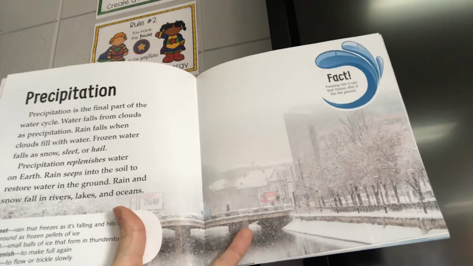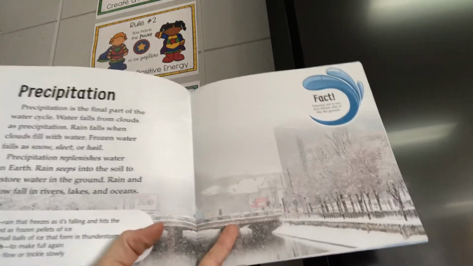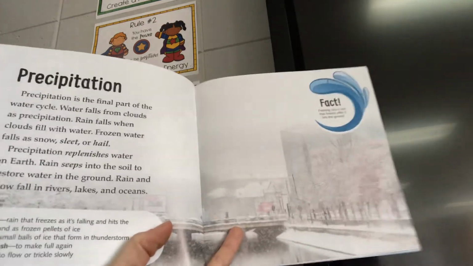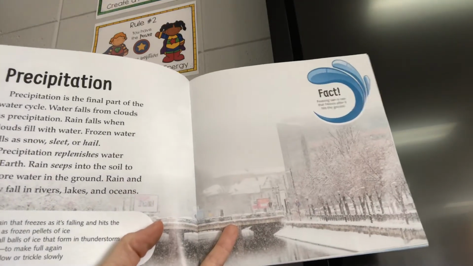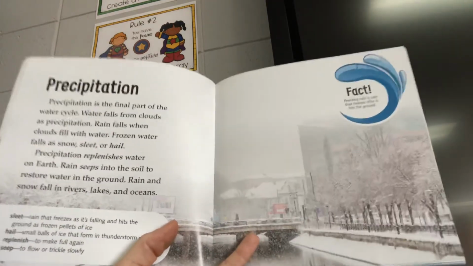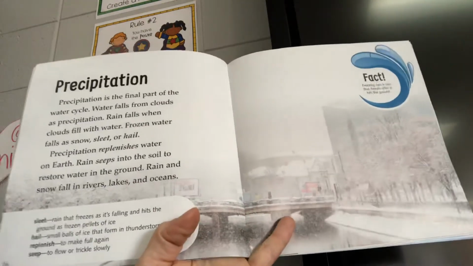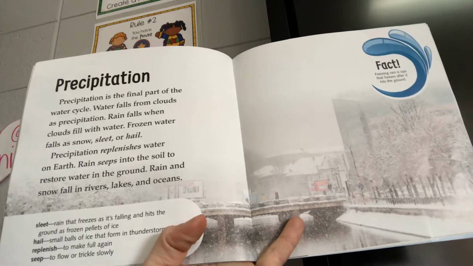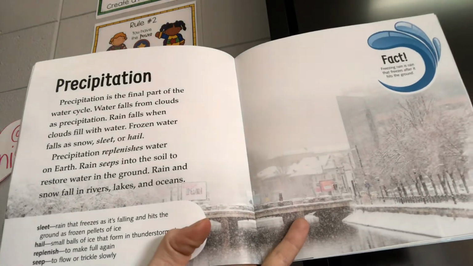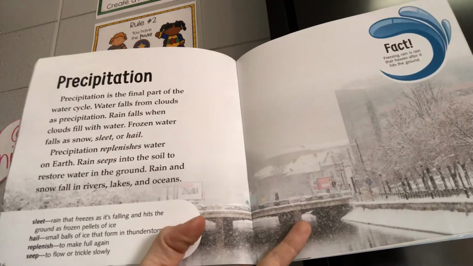So if there is a lake and it hasn't rained in a really, really long time, the lake starts to go down and down and down. And then when it precipitates or it rains, it comes down and it fills it back up. So it replenishes it. It fills it back up. Rain seeps into the soil to restore water in the ground. Rain and snow fall in the rivers, lakes, and the oceans.